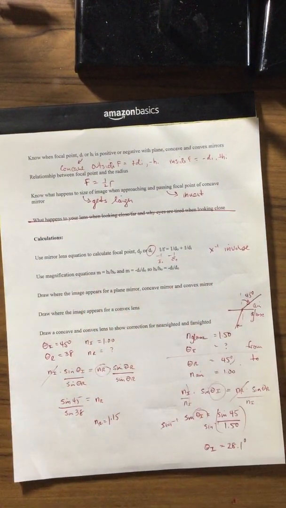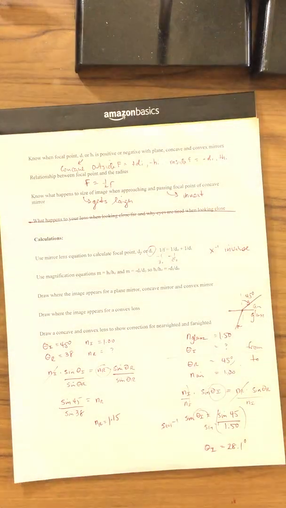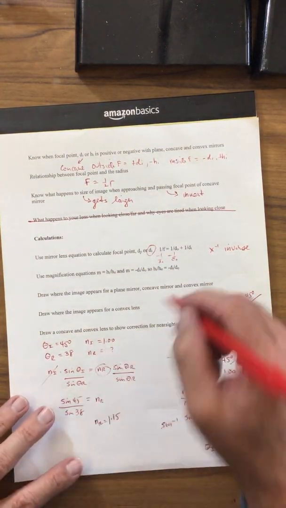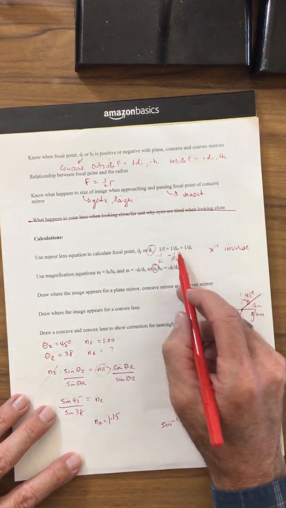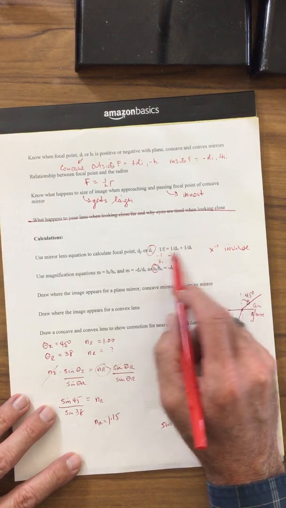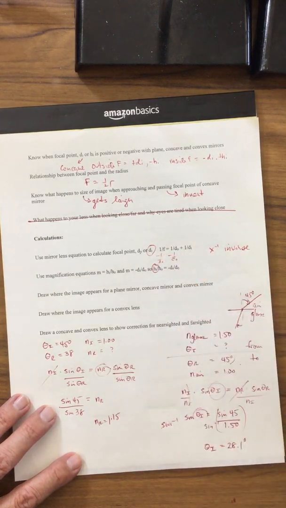Use magnification equations. This is often used to find the height of the image, because there's no height in the lens mirror formula.